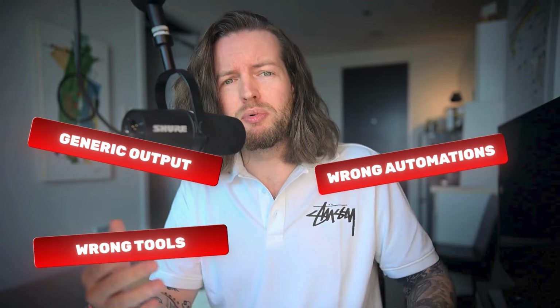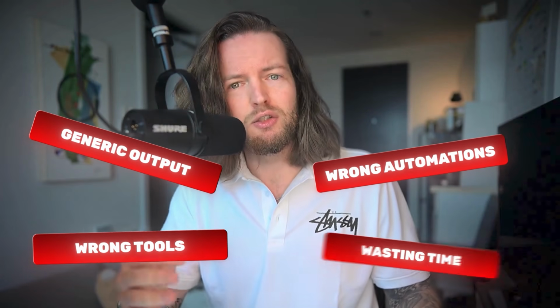And what do you get? Generic output, wrong tool suggestions, automations built for somebody else's business. You spend 15 minutes catching up and you still get mediocre results. But here's the thing, there is one file, a single file that completely fixes this. I wasted weeks babysitting Claude Code before I understood it.